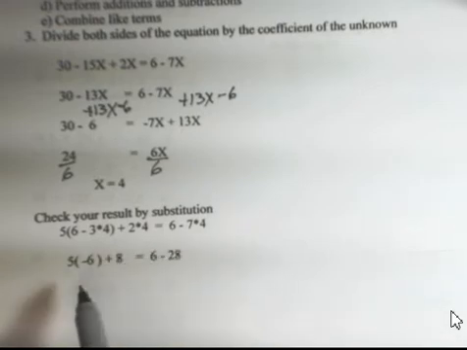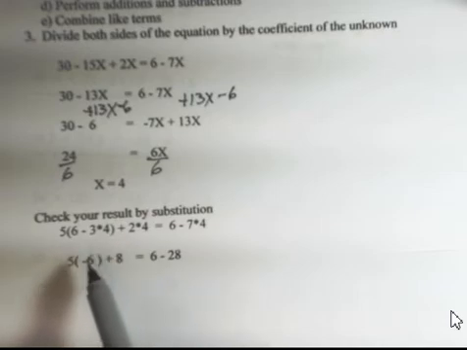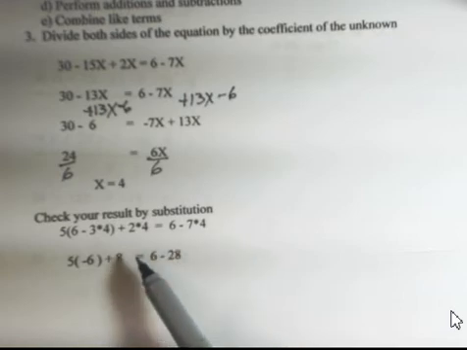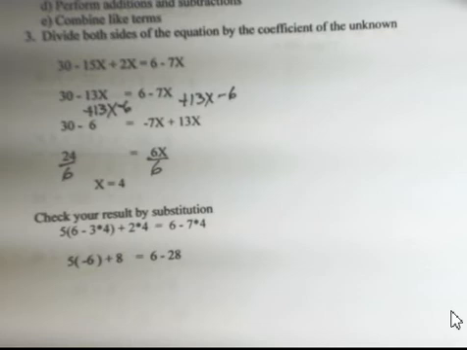And inside the parentheses, we have 6, we have minus 12, that nets out to minus 6. Over here we have minus 7 times 4, that's a minus 28. Here we have 2 times 4, that's an 8. Just multiply the 5 times the minus 6, that gives us minus 30.